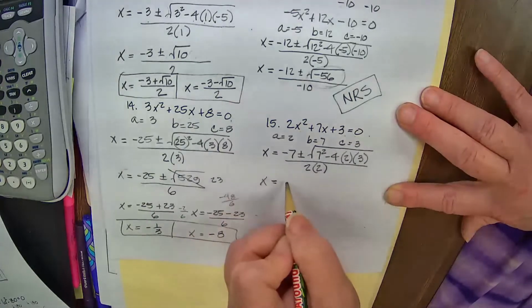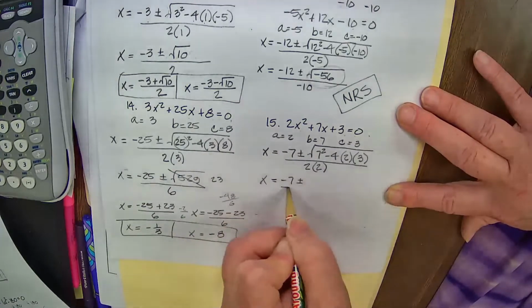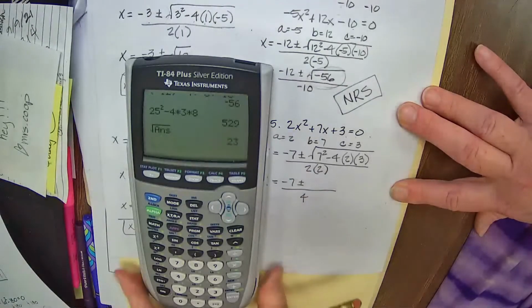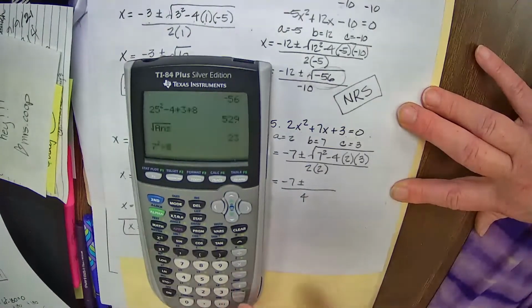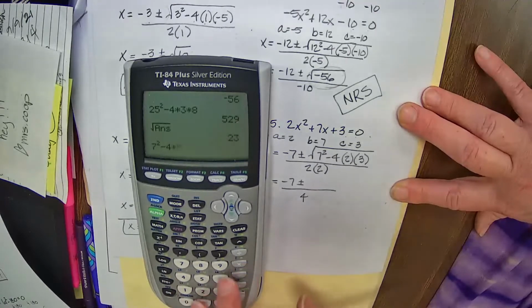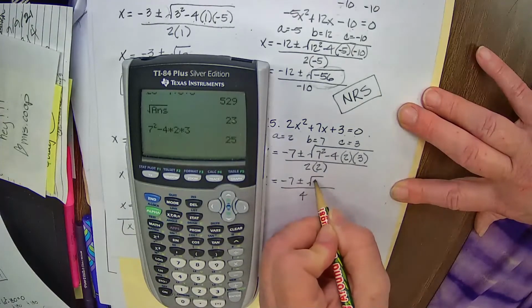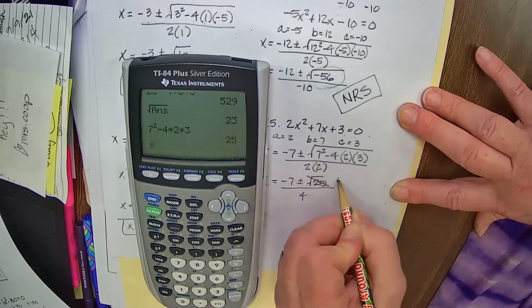Negative 7 plus or minus, 2 times 2 is 4. So 7 squared minus 4 times 2 times 3 is 25. We like that. That's 5.